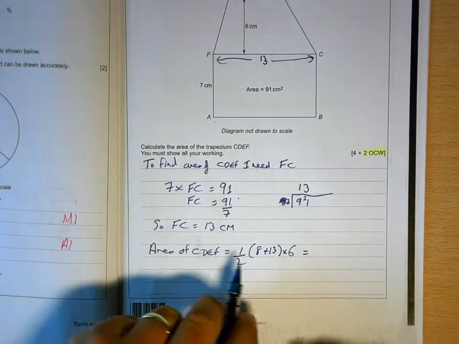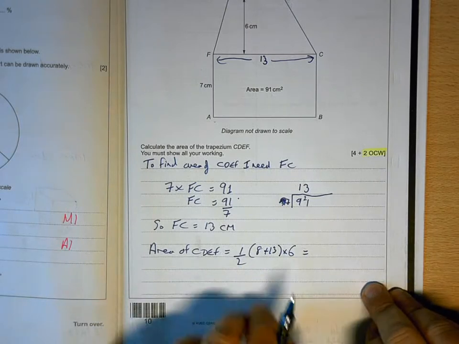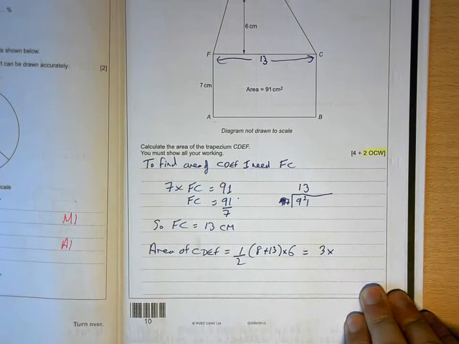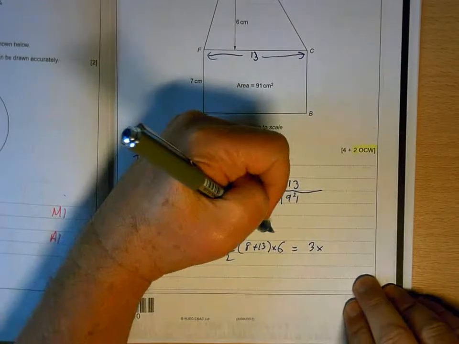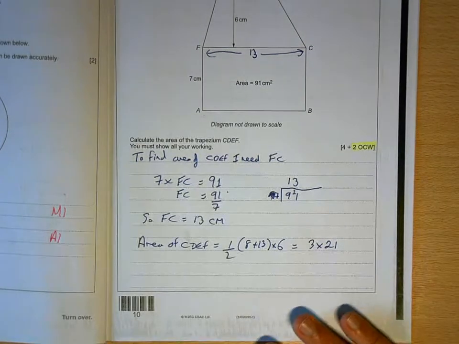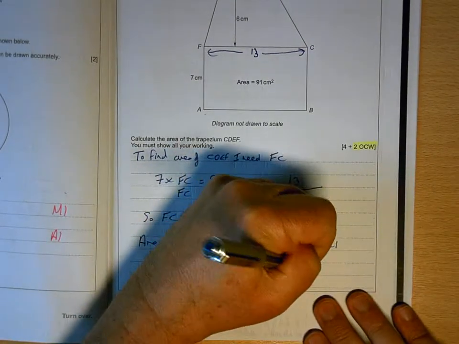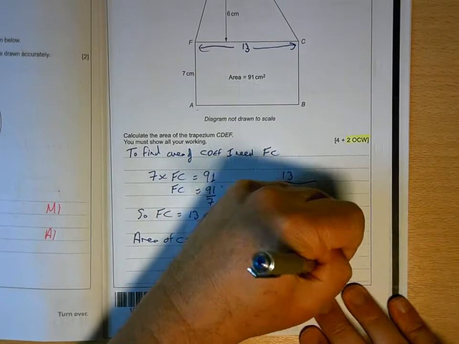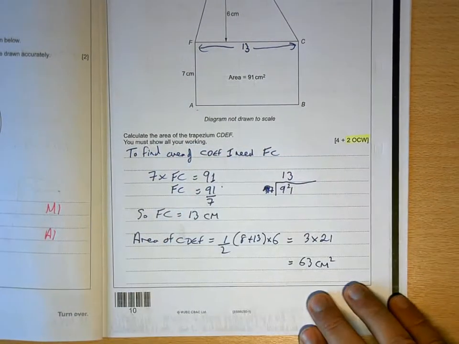So half of 6 is 3, and 8 add 13 is 21. So I've got to do 3 lots of 21, which is 63, and the units of area are centimeters squared.